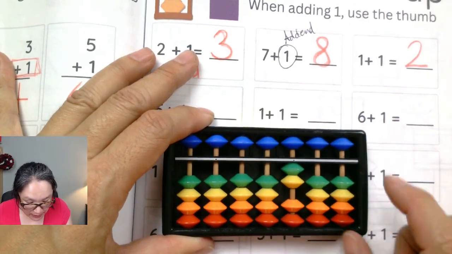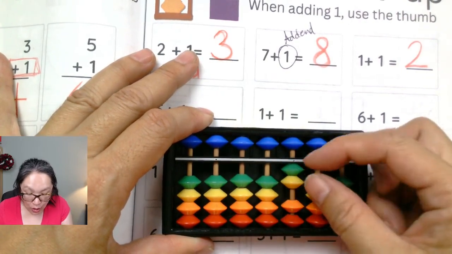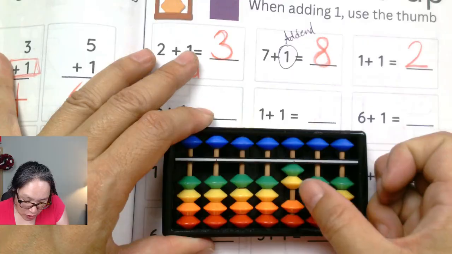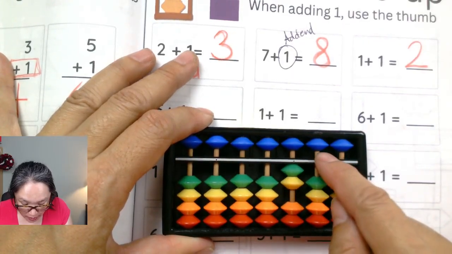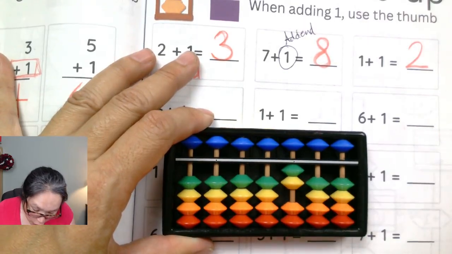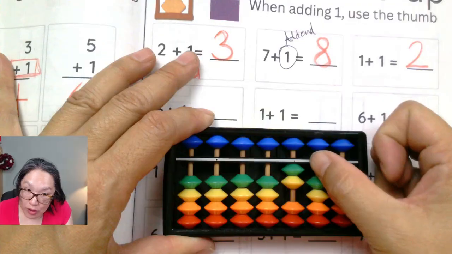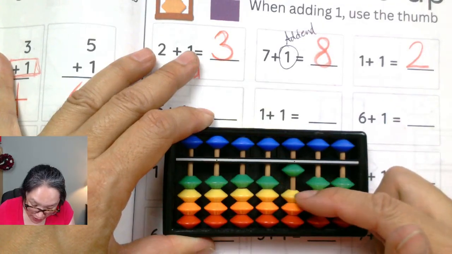Does that make sense? How do I move the beads? I move the beads by just using my thumb and pushing them towards the horizontal bar. So when I'm adding, I want to go to the horizontal bar. When I subtract, I want to go away from the horizontal bar.